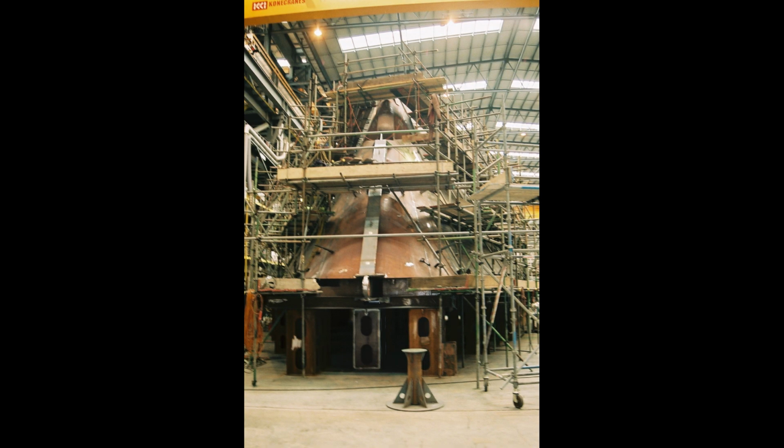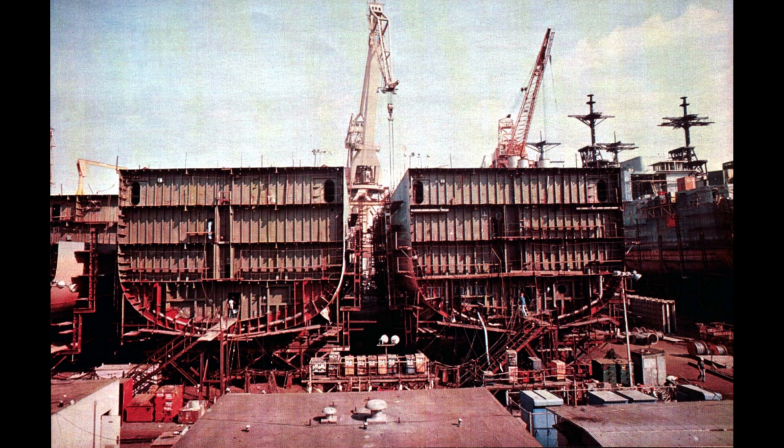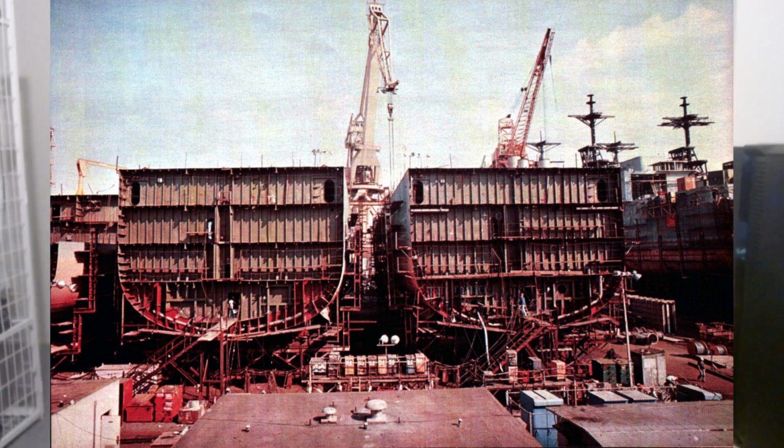The detailed design phase can take between 1 to 3 years, by the end of which construction can begin with confidence. So there you have it, the 3 stages of destroyer design. First we have the conceptual design stage, where the main question to be answered is, what type of destroyer do we want, and which destroyer concept best achieves that?